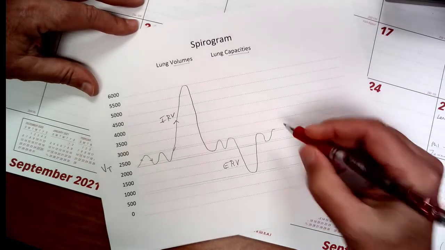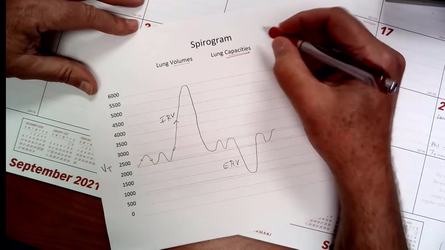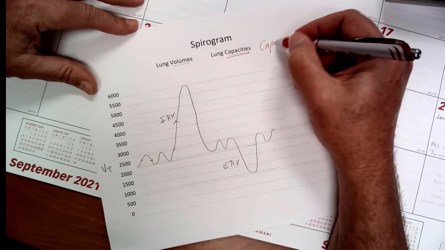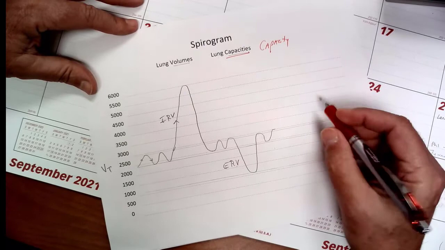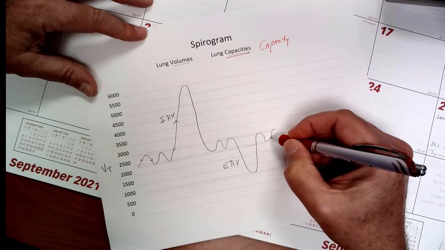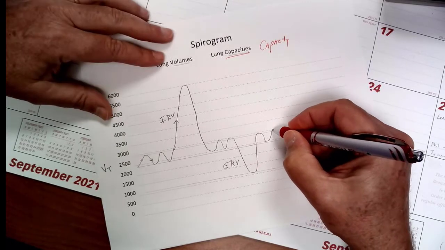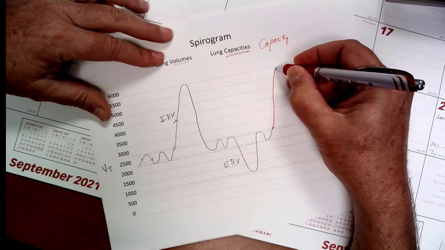And at this point, we're going to shift over and talk about some capacities. Now, by definition, a capacity is two or more volumes added together. So here we have the end of a normal inhalation. We may ask our patient to take in a deep breath, and this is the maneuver that I showed in class.